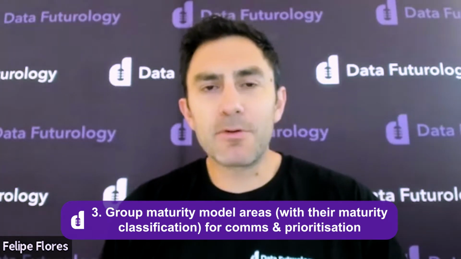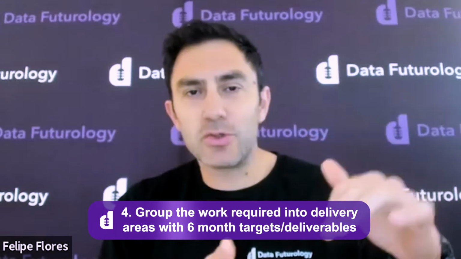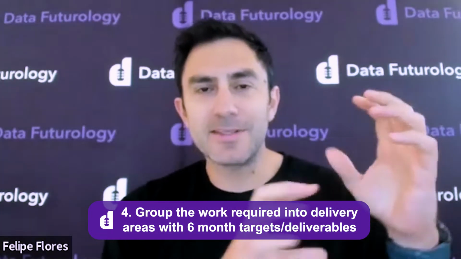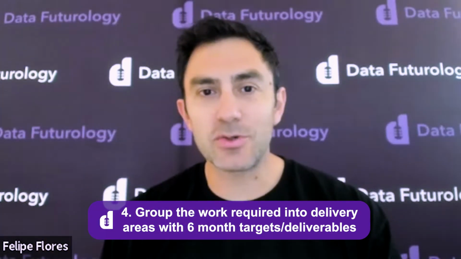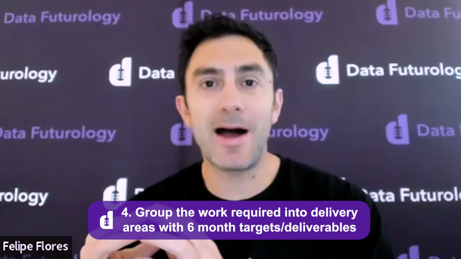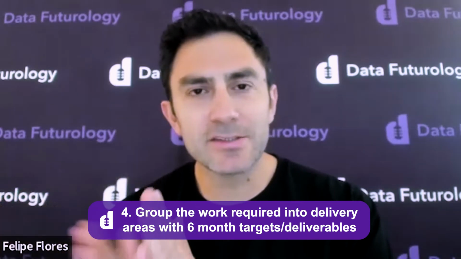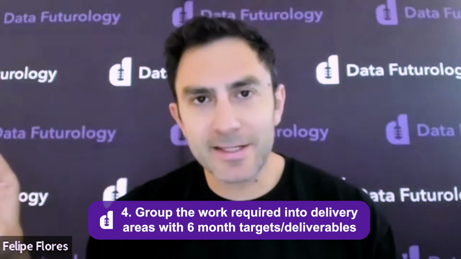Then number 4 is to take the work required to uplift the capability. So take the individual items and rejig them into groupings by delivery areas. This can be by capabilities, to say, in data engineering, we need to do this. In analytics, we need to do that.